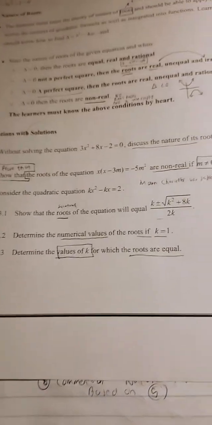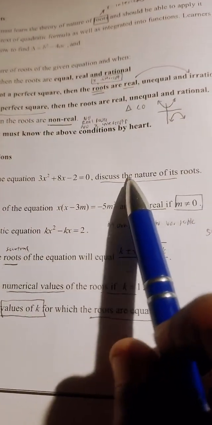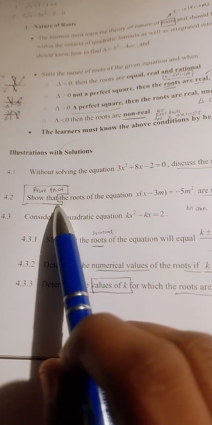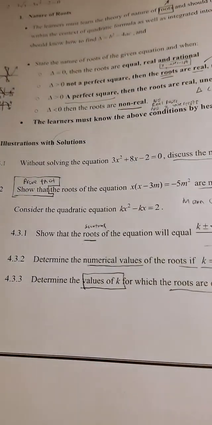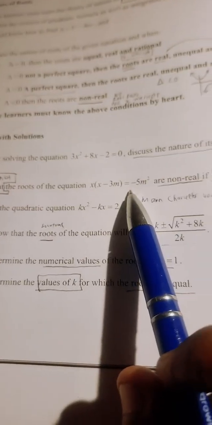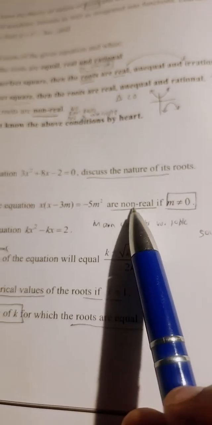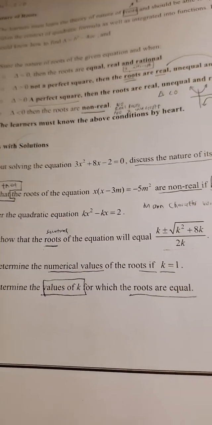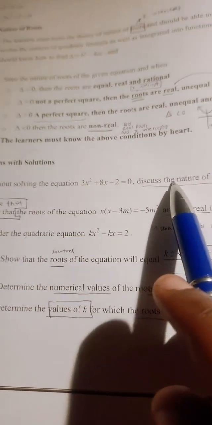Remember, the first question that pertained to delta was discussing the nature of the roots. We saw how we do that. The second question was prove or show that the roots, and they even tell you how they are going to be given a certain condition. So it's a matter of just doing the calculation, following the same steps as the question above.